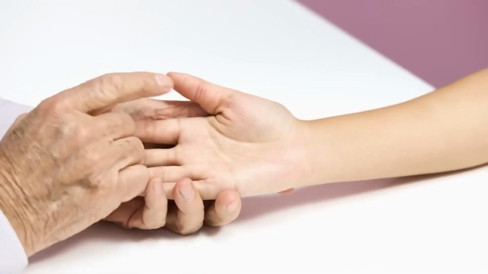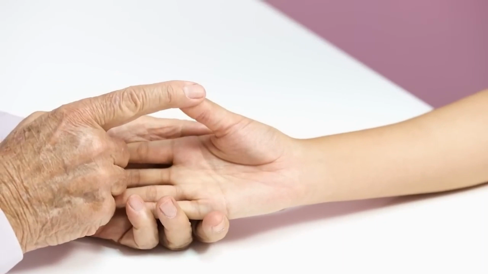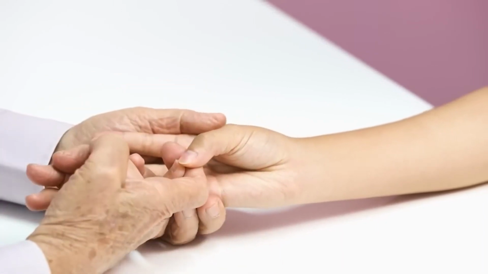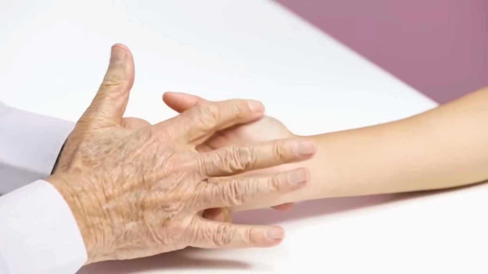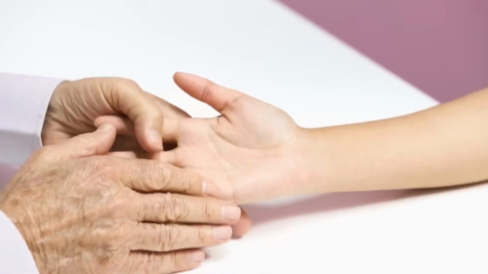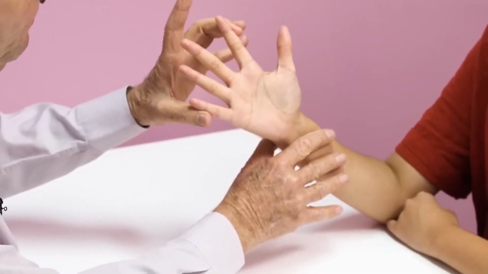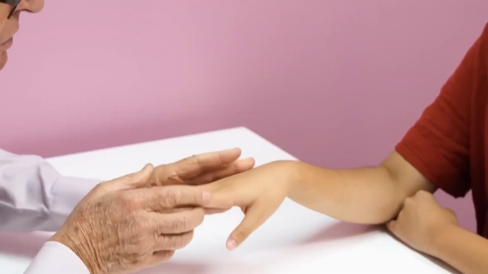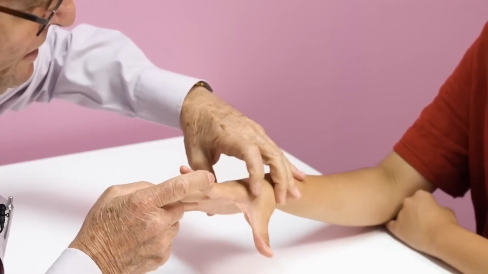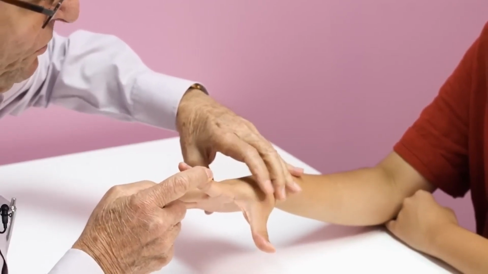We're now going to test for intrinsic function, and we describe three tests for the median nerve and the ulnar nerve. So testing median nerve, we've got abduction against resistance, we've got opposition against resistance, and we also look for wasting of the thenar eminence. Testing for the ulnar nerve, open the fingers wide as you can, hold them out, testing for abduction, and always test for abduction of the index finger for the first dorsal interosseous.